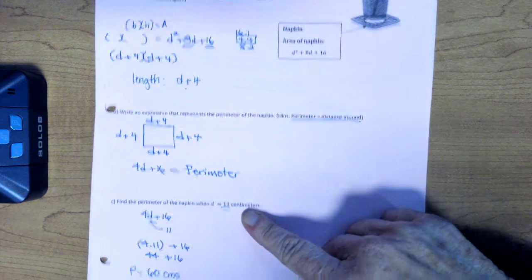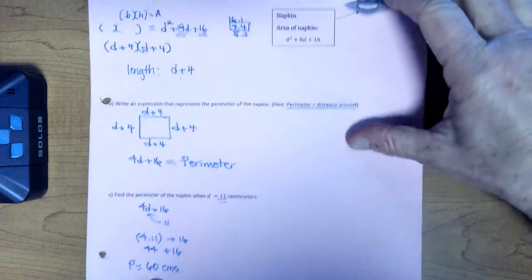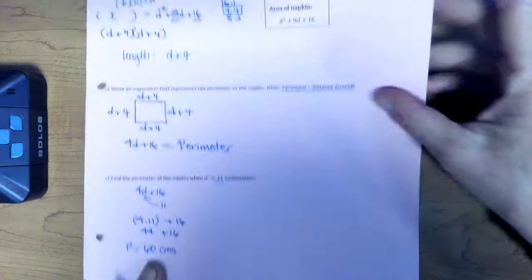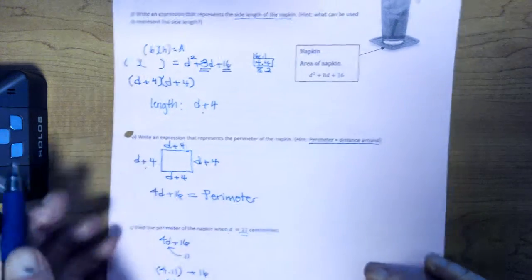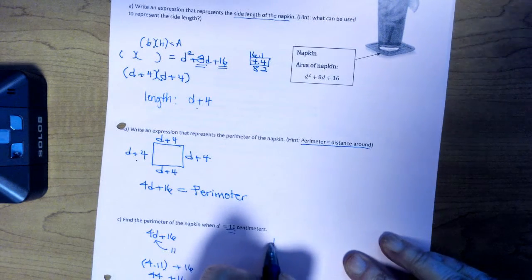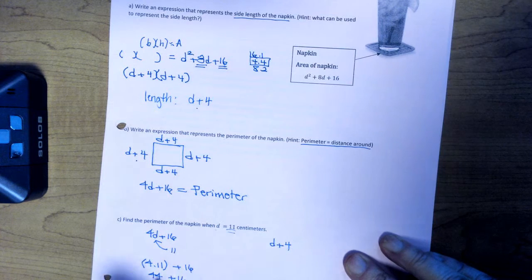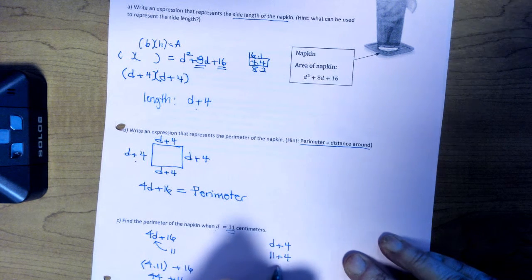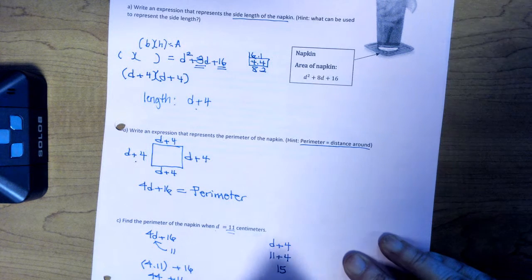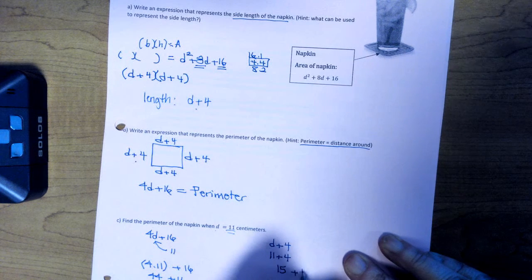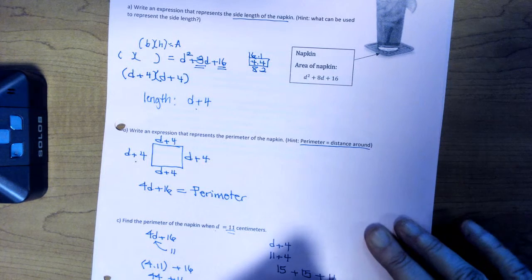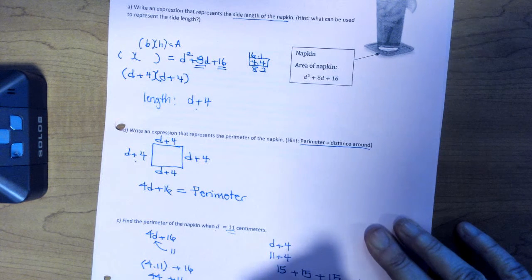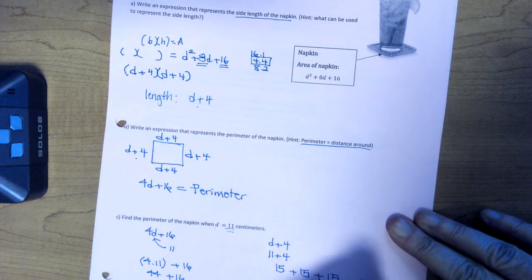Okay? So how else could I have done that? Well, believe it or not, I could have gone back up here to d plus 4 and done d plus 4. So 11 plus 4, which is 15. And I could have added that 4 times, right? Which would have been equal to 60.